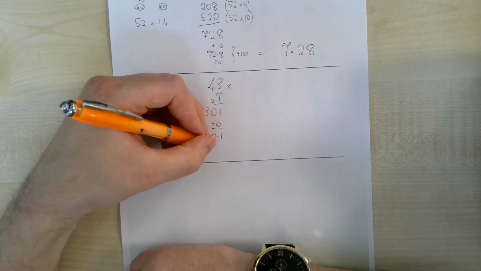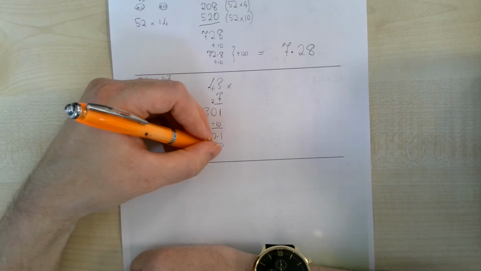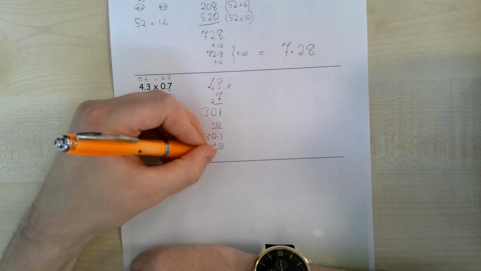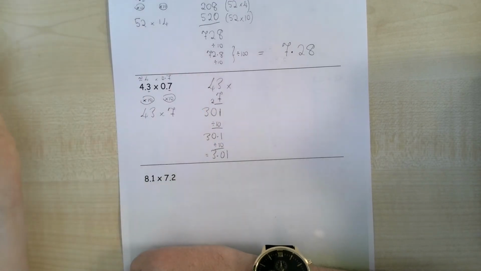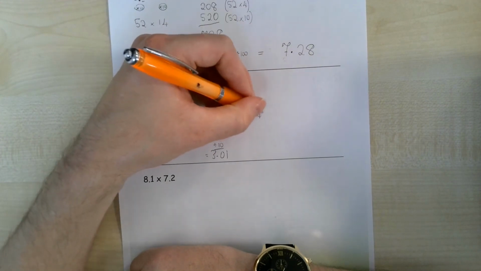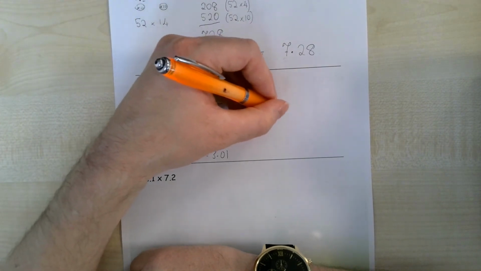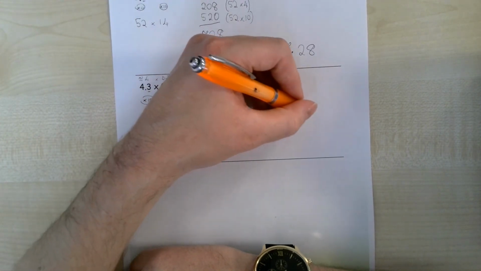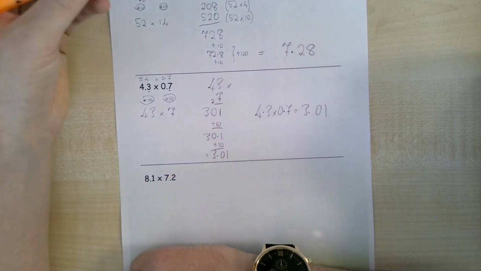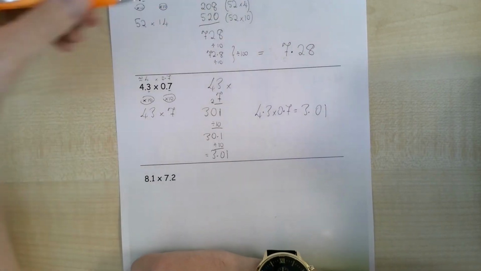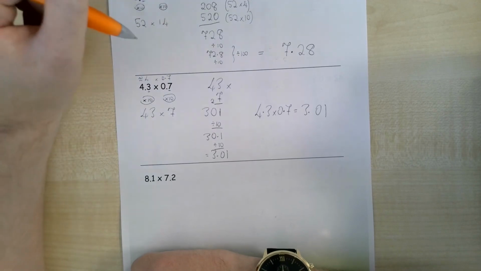Divide it by 10 a second time, and now I get 3.01. So the answer to 4.3 multiplied by 0.7 is equal to 3.01, which I would say is realistic. We did mention there it does need to be less than 4.